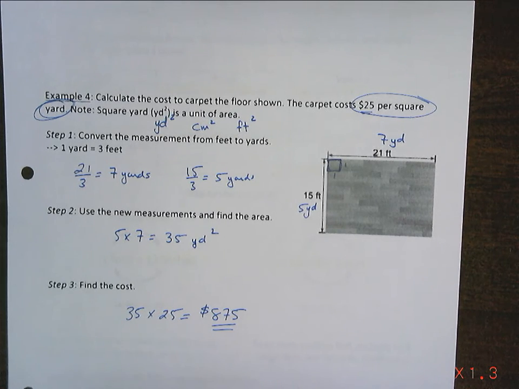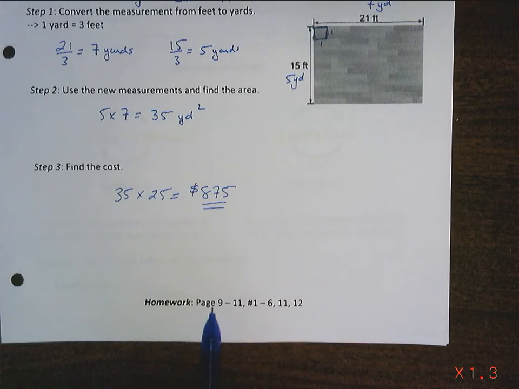Real expensive. Okay, so you've got some homework. This is out of your textbook. You're going to do pages 9 to 11, numbers 1 to 6, 11 and 12. And then we're going to be back shortly with converting imperial measurement to metric. And that's something that we have to do quite a bit.